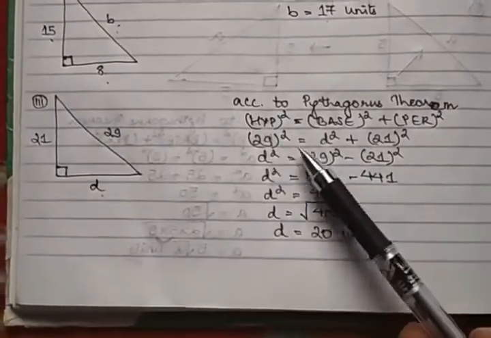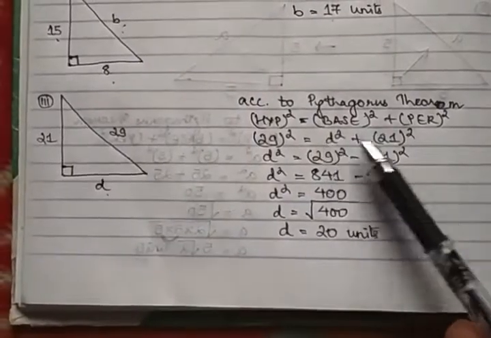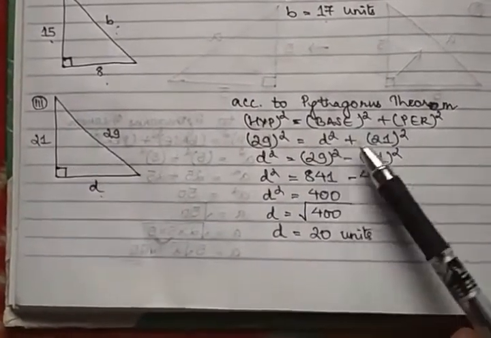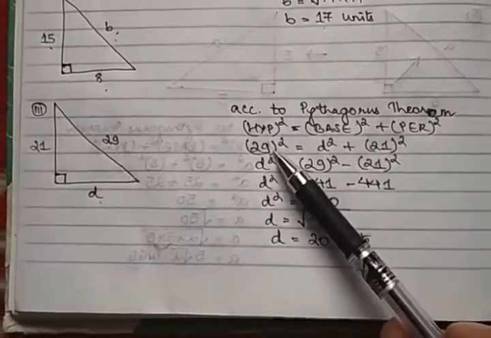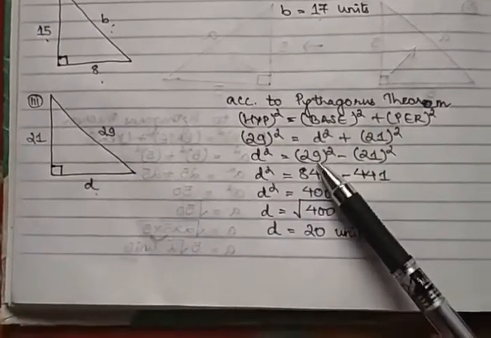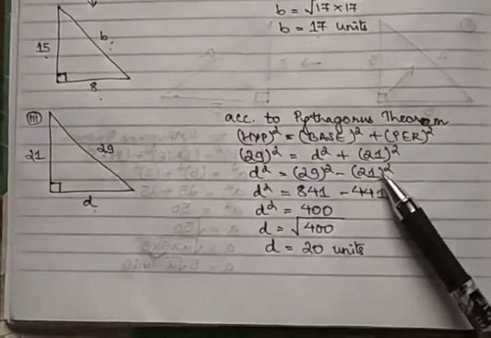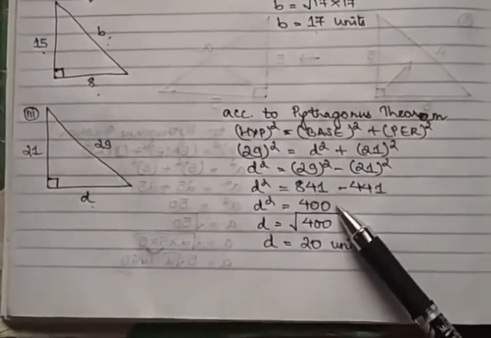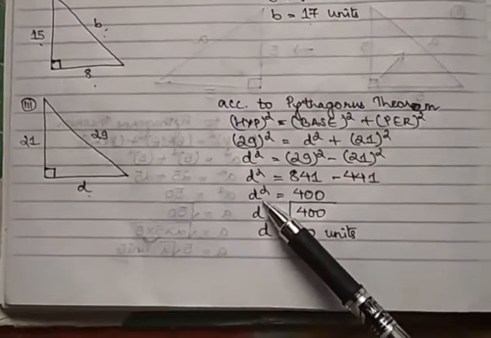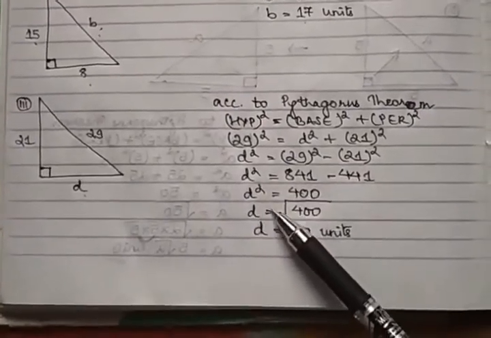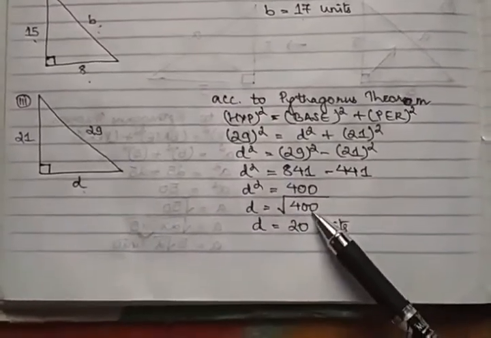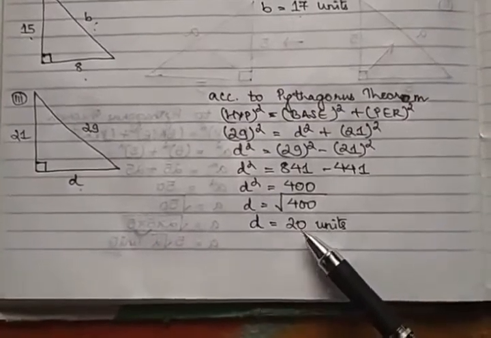Substitute the hypotenuse: 29 square equals base square plus perpendicular 21, so 21 square. Now 21 taken to the other side, minus 21 square. 29 square is 841, minus 21 square, which is 441. Subtract this, you will get 400. D square is 400, so D equals the square root of 400, and the square root of 400 means 20.